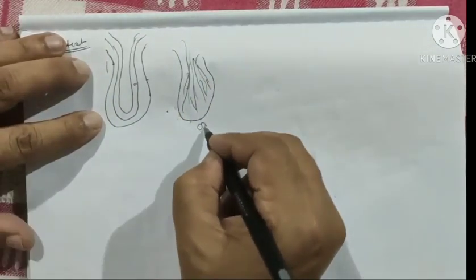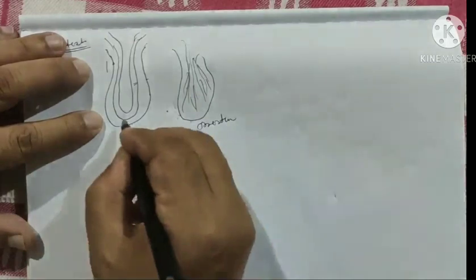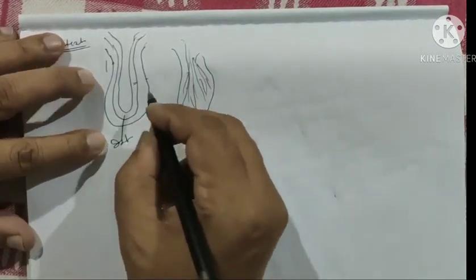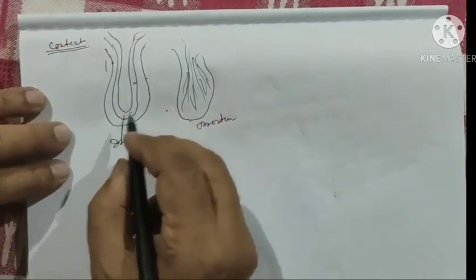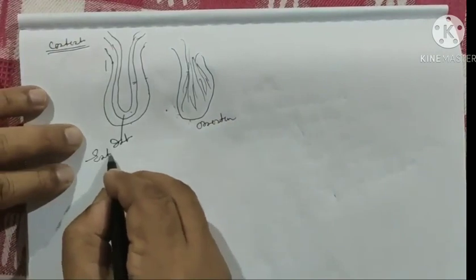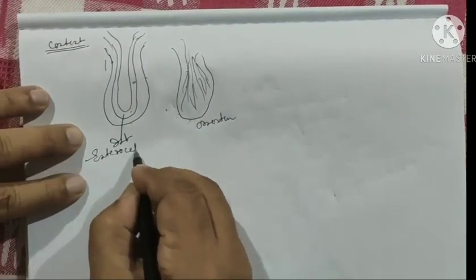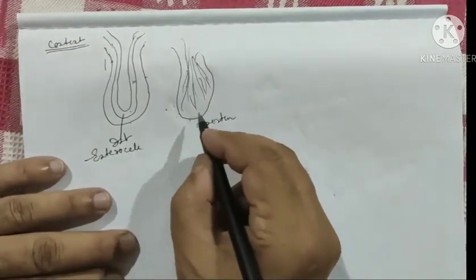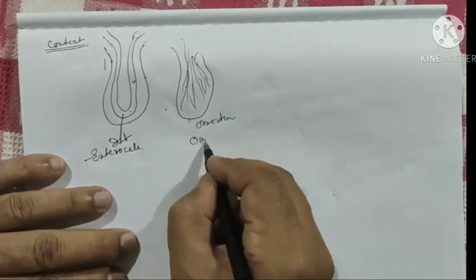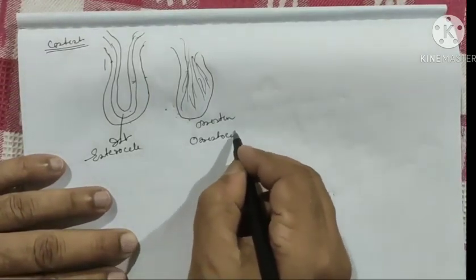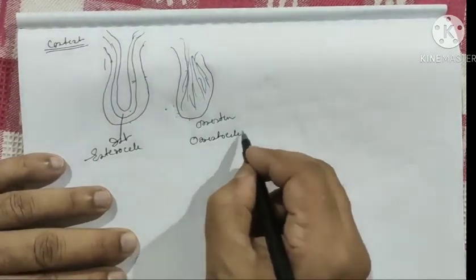If it is intestine, then it is called enterocoel. If it is omentum, then it is called omentocoel or epiplocoel.